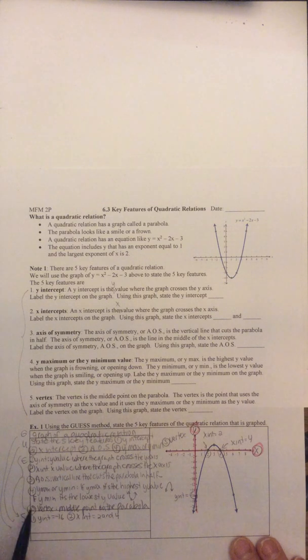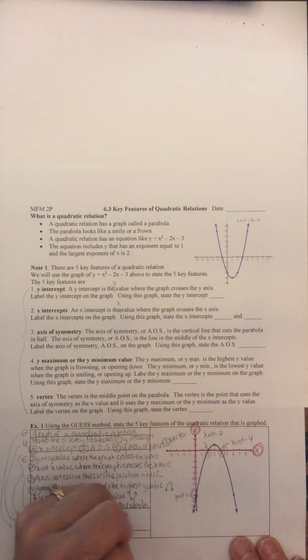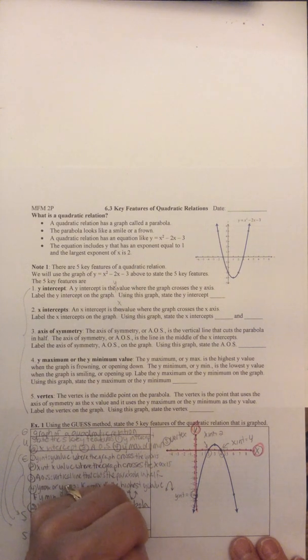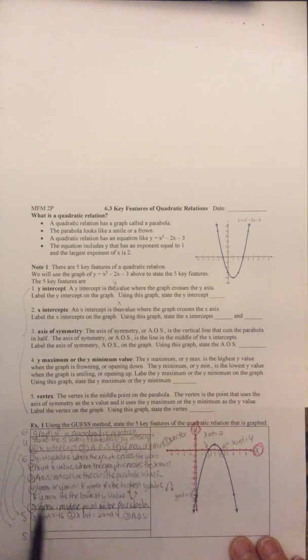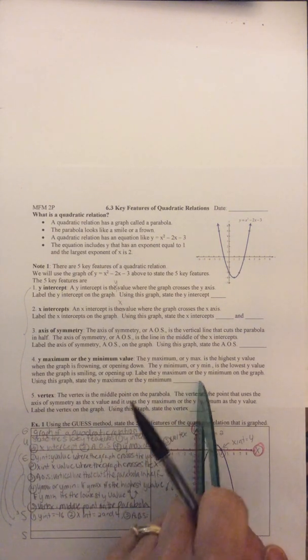Number three, an AOS. An AOS is the vertical line, so that goes up, down, that cuts the parabola in half. If we need to, we put a ruler here. Is that the middle line? Like a mirror in elementary school, does it cut it in half? Yes, right here is where it's going.